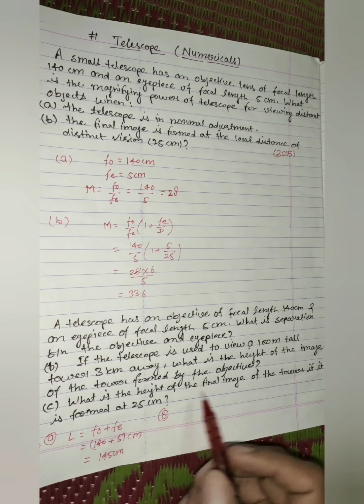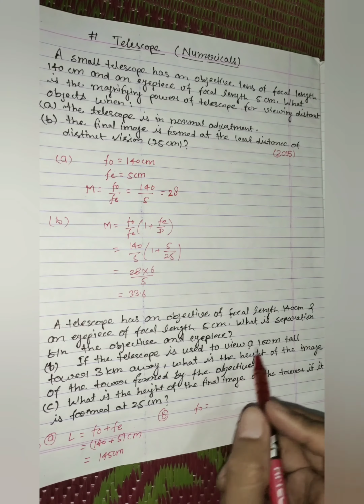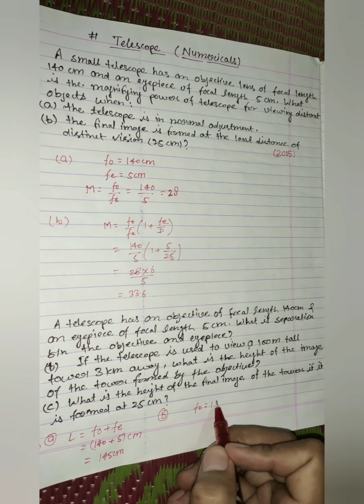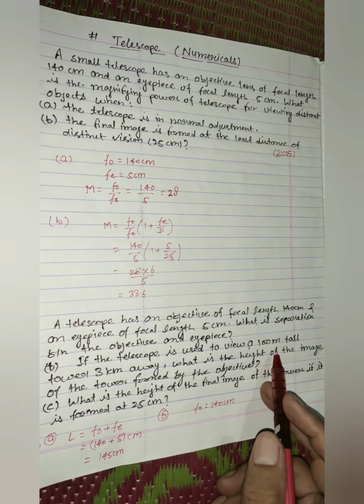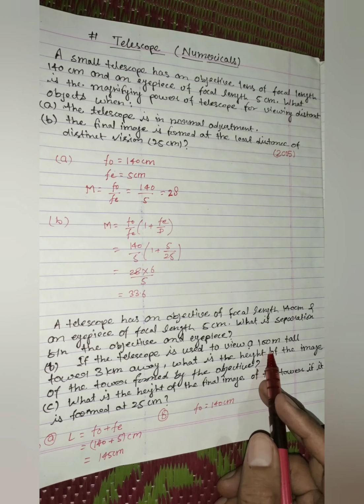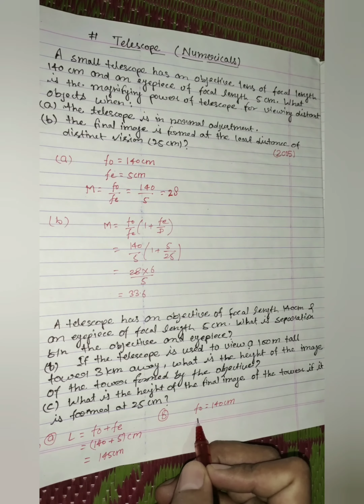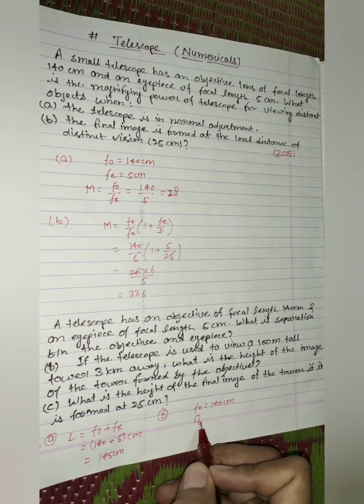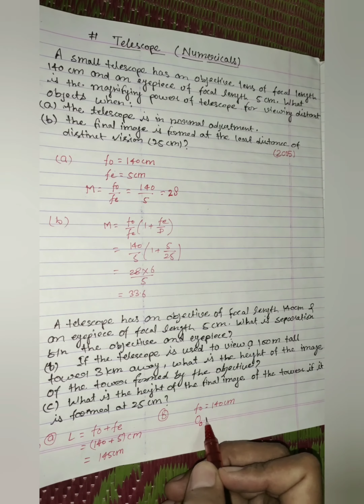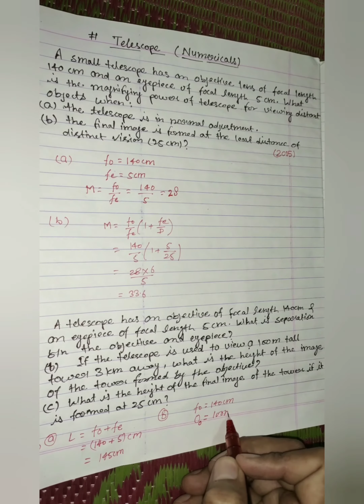The things given to us: the focal length of the objective FO, which is 140 centimeter. Next, the height of the object with respect to the objective, small o, which is 100 meter.